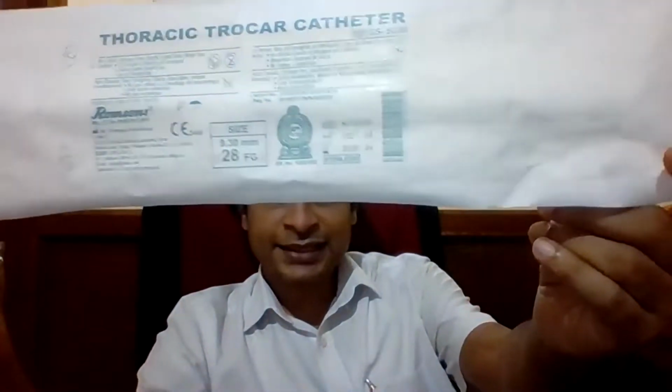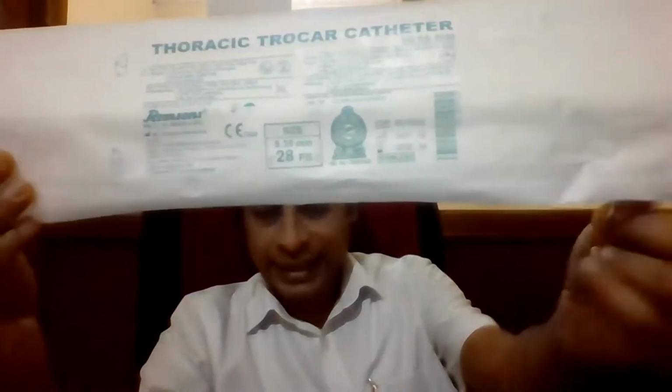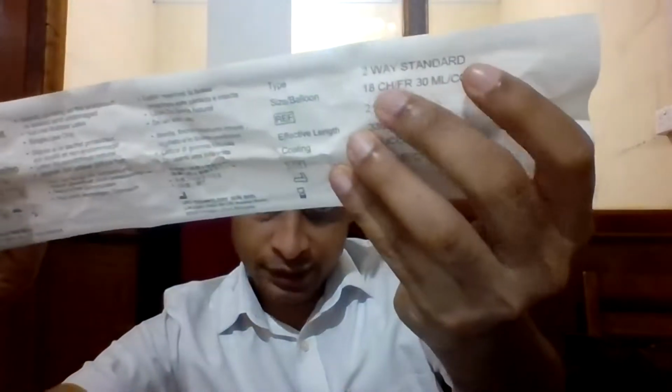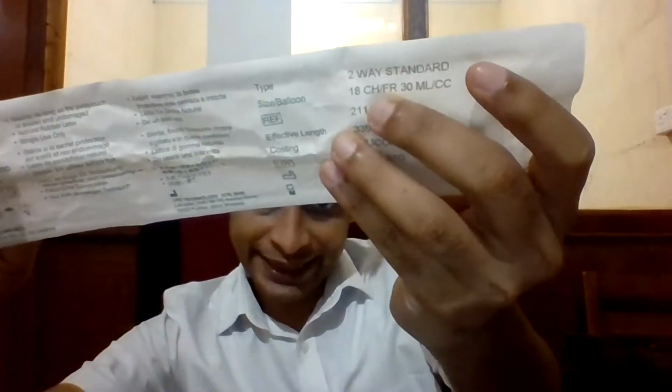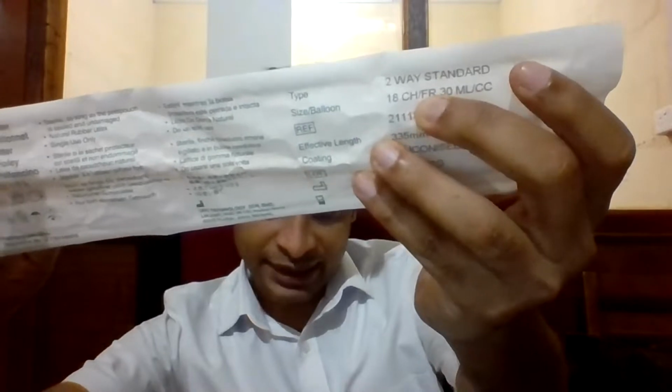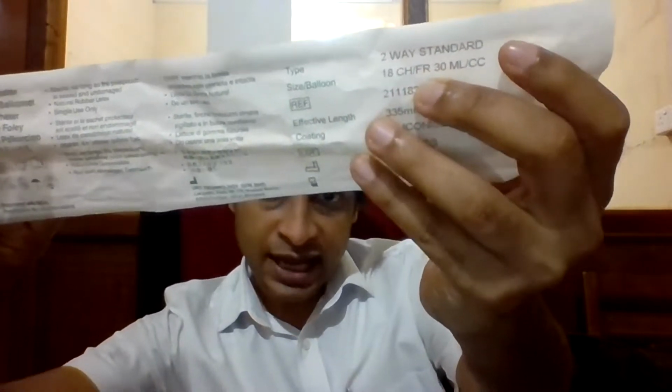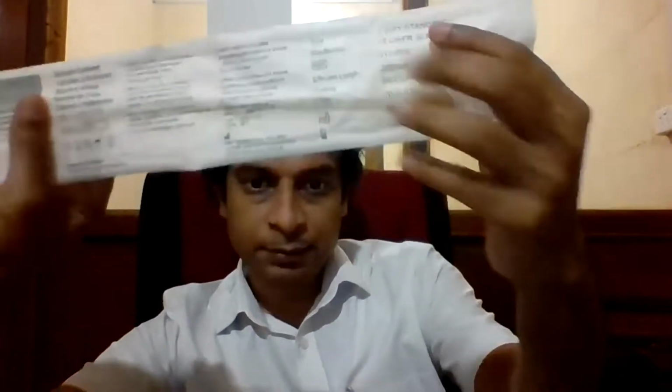FG stands for French gauge. Things like chest drain tubes, right? And then another type of tube that I'm going to show you later on, which is a catheter tube, right? As you can see here, it says 18 CH FR. The FR again stands for French gauge. Some types of tubes are sized according to French gauge.